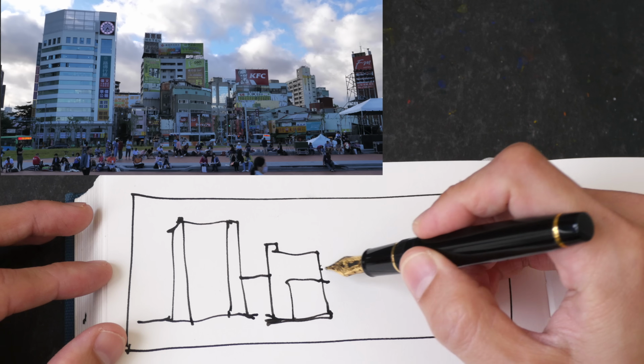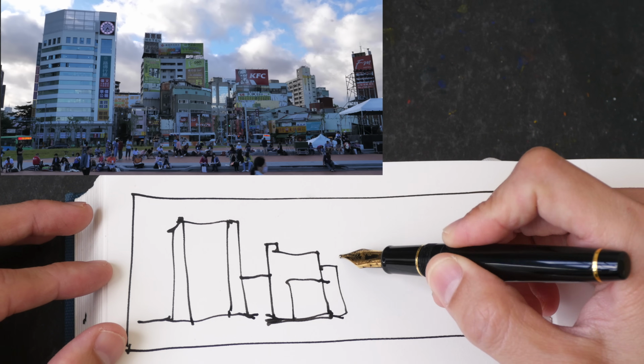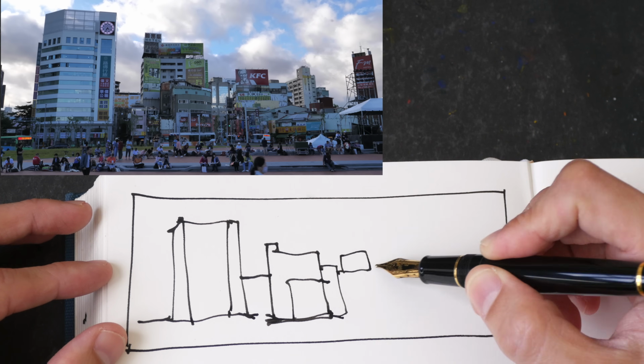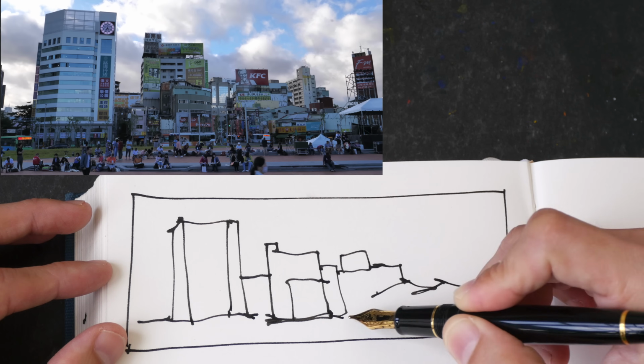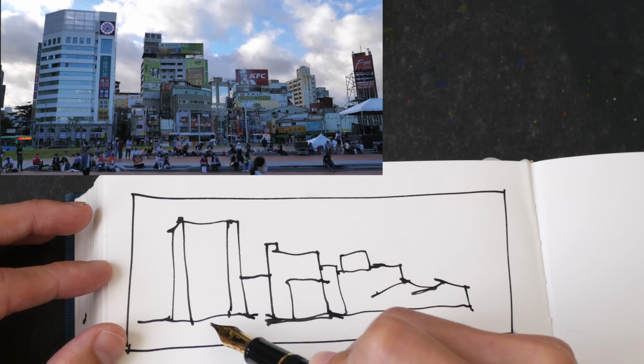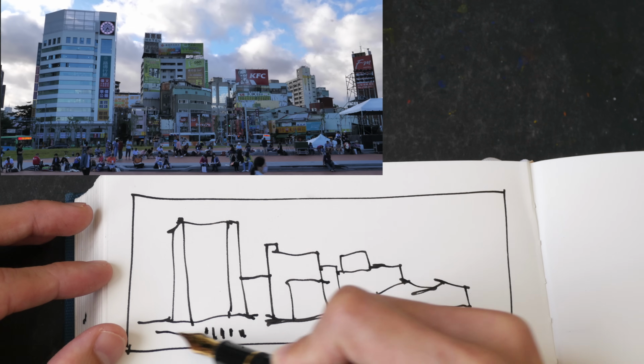So we have some buildings to the right side. They are becoming smaller, shorter and shorter. And we can have some people in the foreground as well.